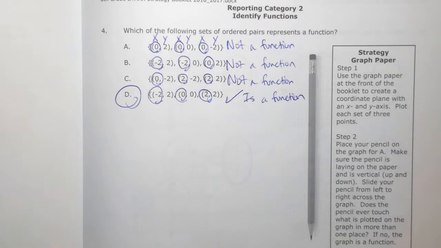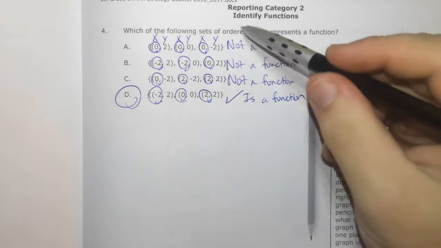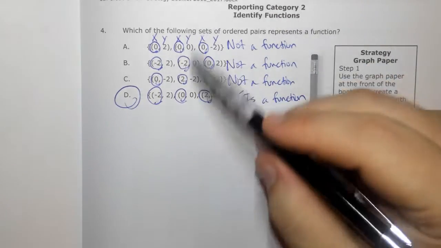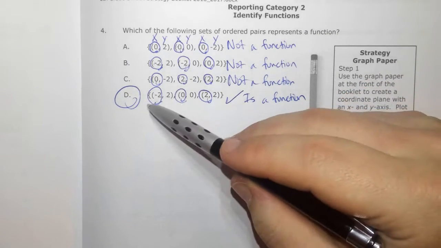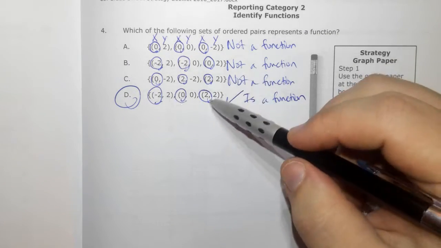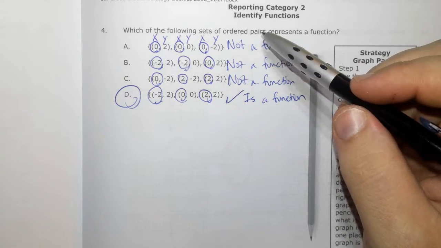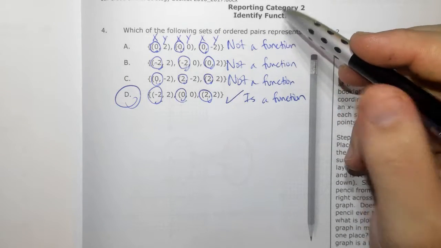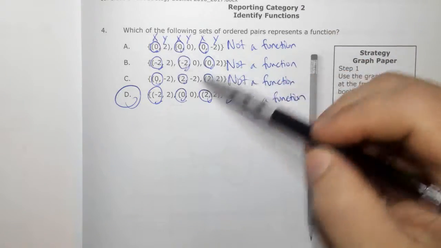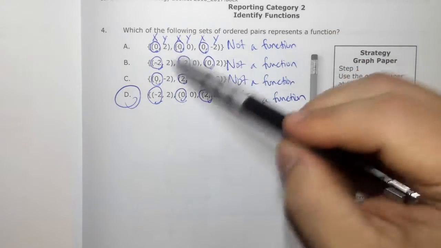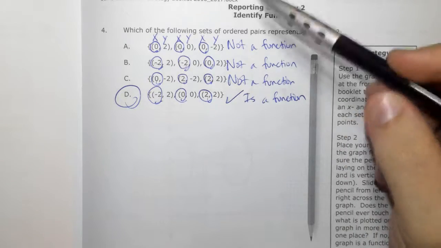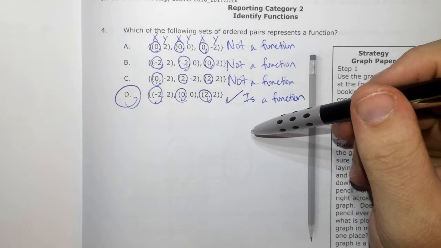Okay? And so when we identify which ordered pair represents a function, all it's asking you is, does x repeat itself? Whichever one x doesn't repeat itself on, that is the function. Okay? They might ask you the opposite question, which one does not represent a function. So they would give you 3 answer choices that all had x's that didn't repeat, and then give you one that does. Okay, so they might flip-flop it on you like that.